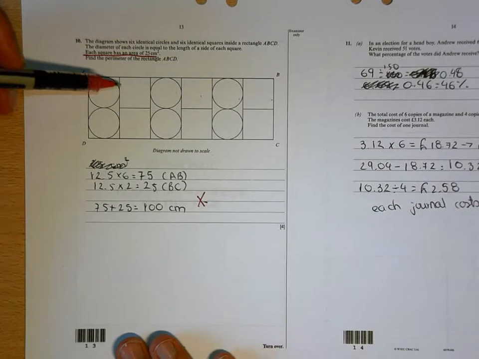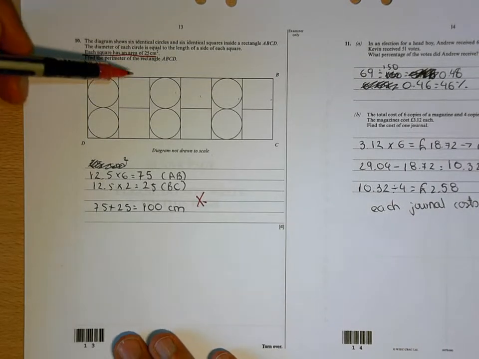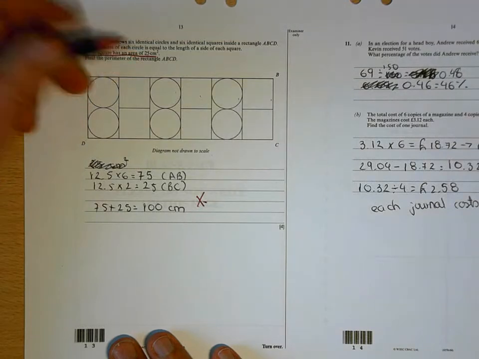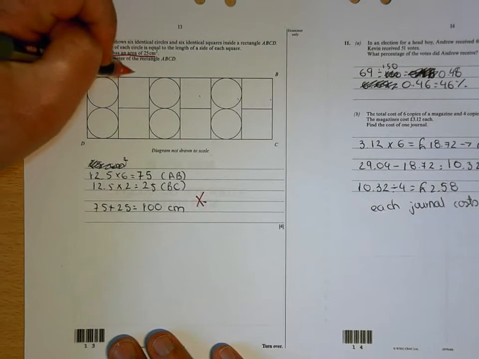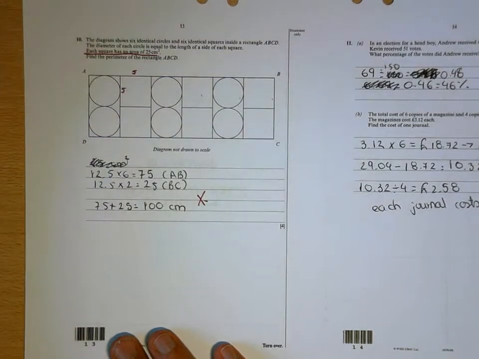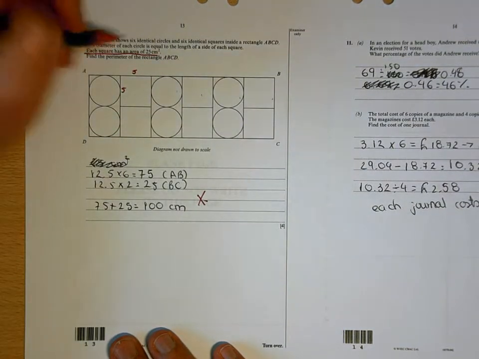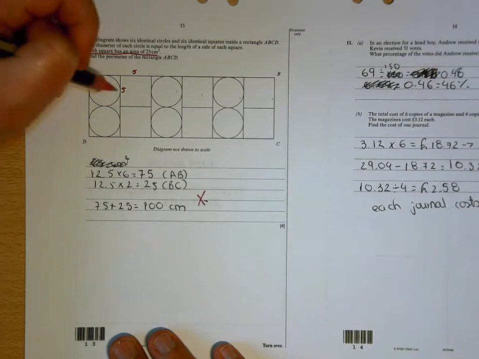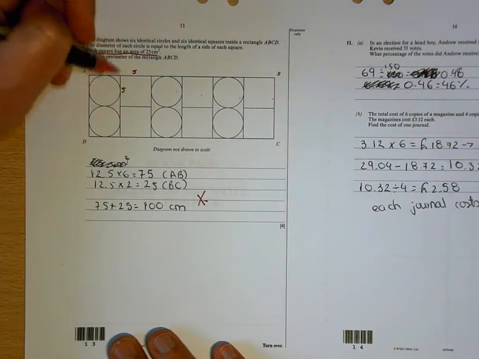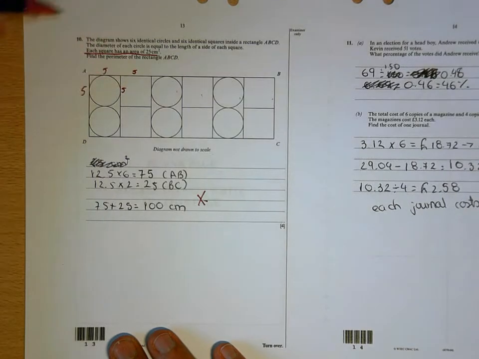So the question you've got to ask yourself is, what number times itself is 25? And hopefully you'll come to 5. Okay, so that means that that and that are 5, and every other square is also 5. Now because it's also saying that the diameter of the circle, the distance across the circle, is the same as the length of the square, it means that you know that this is 5 and that is 5 as well.